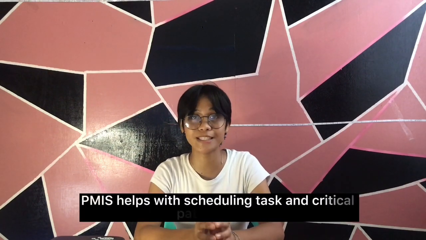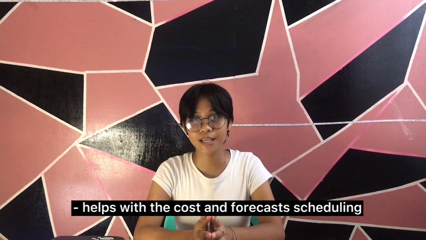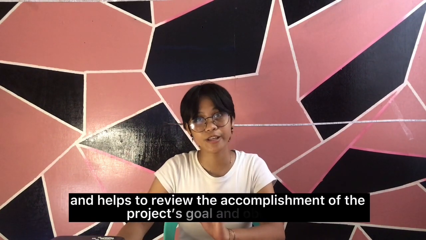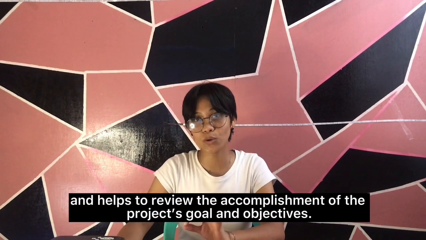By that, data are delivered to the right party and that person knows that they are being notified. For planning, execution, and closing process, PMIS helps respectively with scheduling tasks and critical path analysis, helps with the cost and forecast scheduling if changes are required mid-project, and helps review requirements to make sure that the project has met all its goals and objectives. So in choosing a PMIS system, it is very important to consider all the possible features and capabilities that PMIS has to offer that bring the best and fit the needs of the organization.